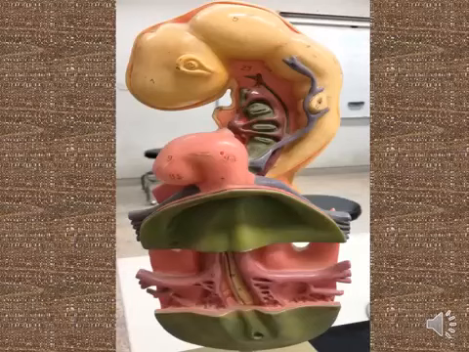and this is the heart loop, atrium, ventricle, sinus venosus, cardinal vein, anterior cardinal vein, vitelline vein, vitelline artery, bilateral dorsal aorta, neural tube, notochord.